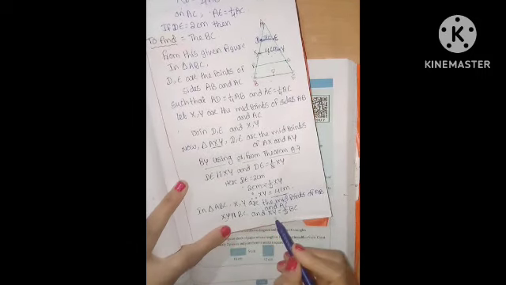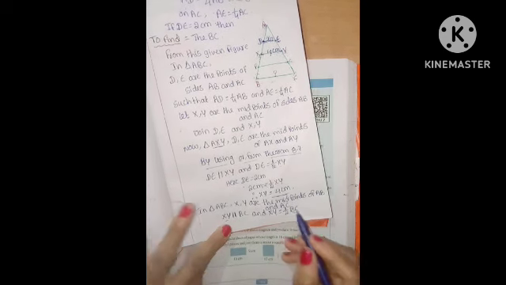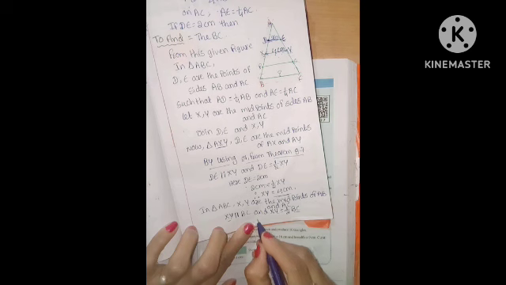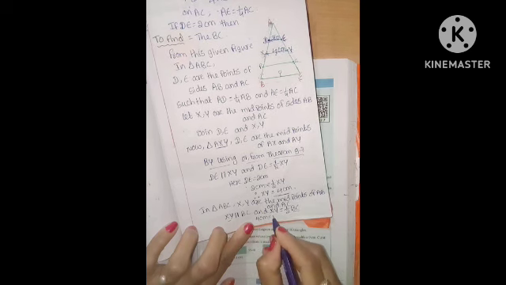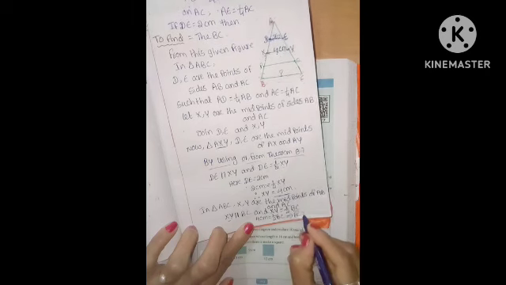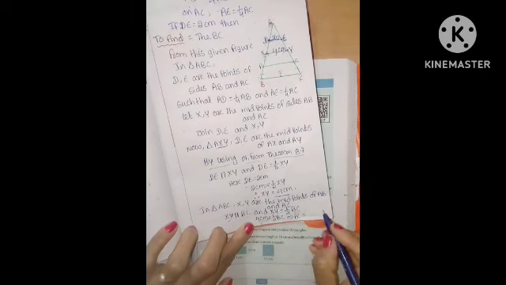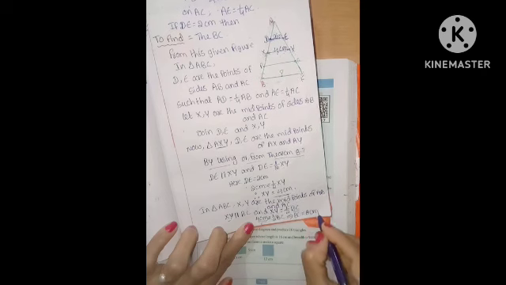XY value we substitute in this one. What will we get? We will get the BC value. Substitute the XY value here: 4 is equal to 1 by 2 BC. We want the BC value, so BC is equal to, now doing the cross multiplication here, 4 into 2, which is 8 centimeters.